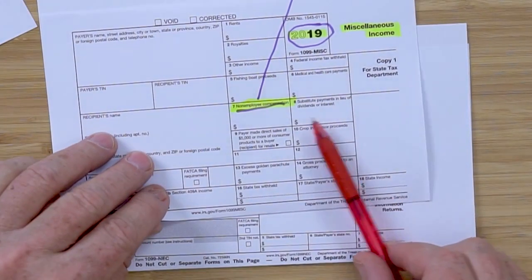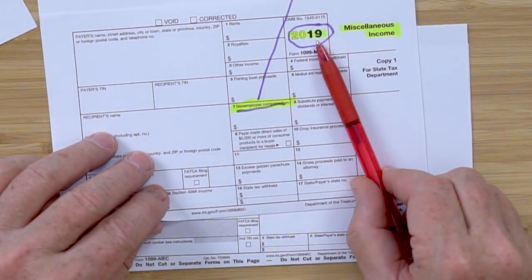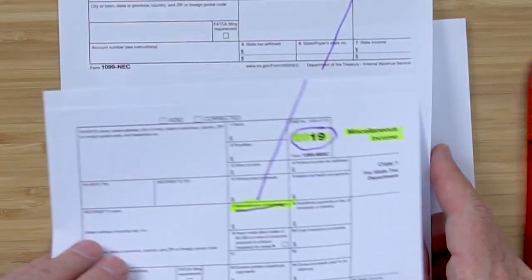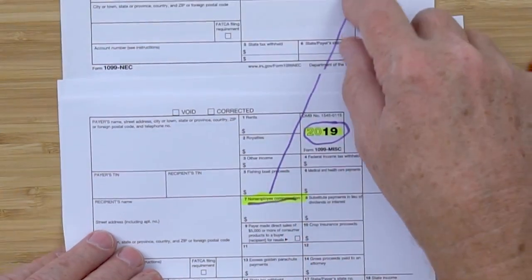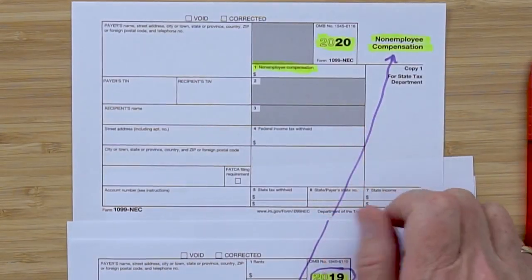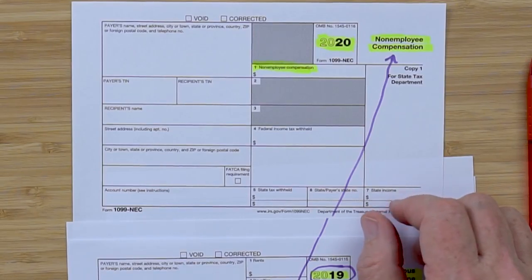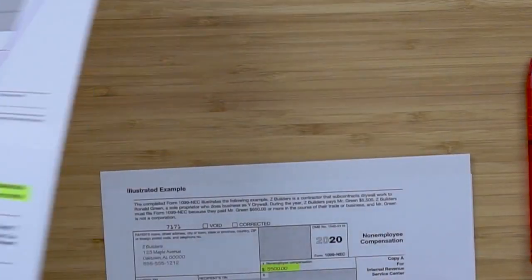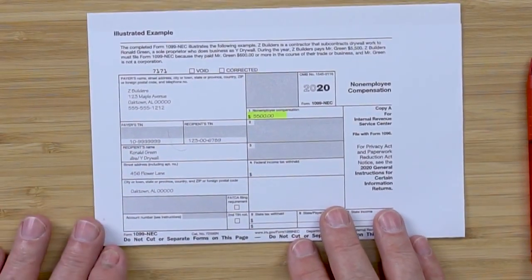In recap, remember, what happened was we took one box, box 7, from the old 2019 miscellaneous income, we then move it to the new form NEC for 2020. And number-wise, most of the time, we're only going to worry about box 1, which is what we did here in the example. Pretty straightforward. I think it's more important of the information that you're obtaining.